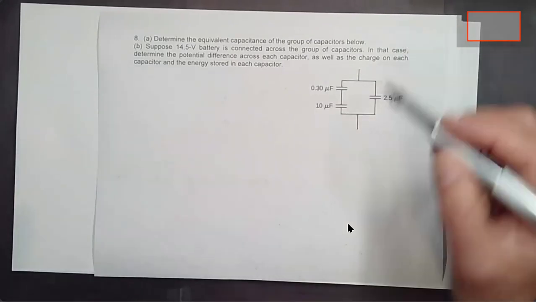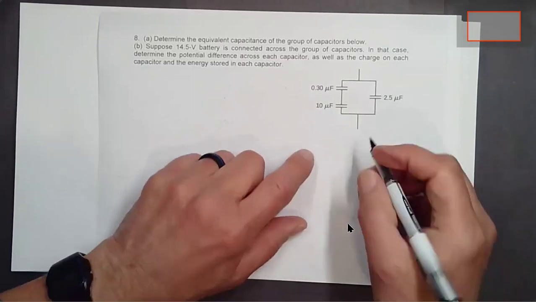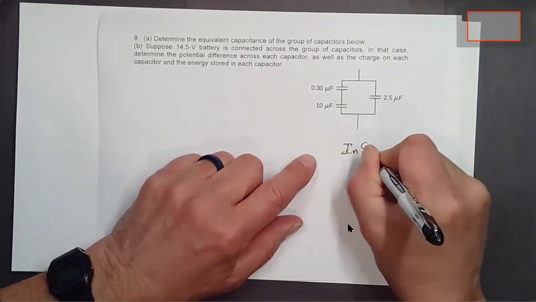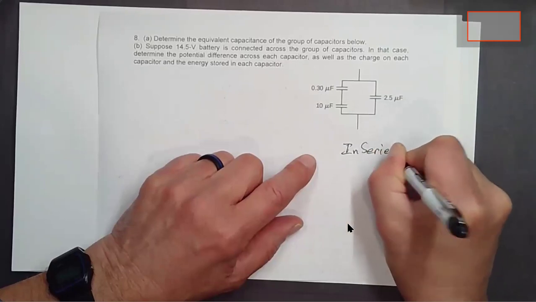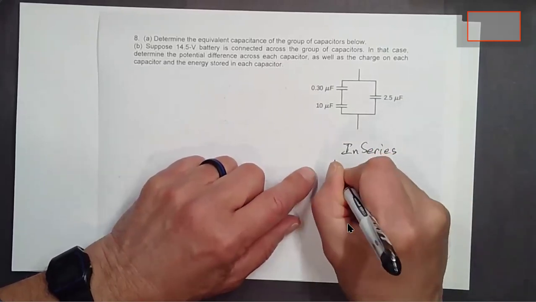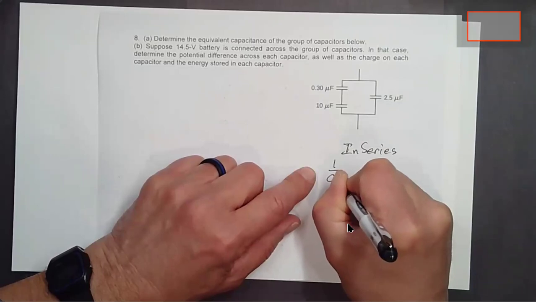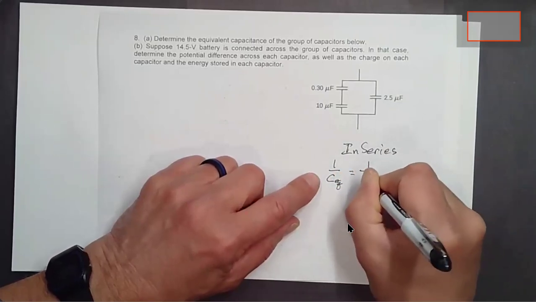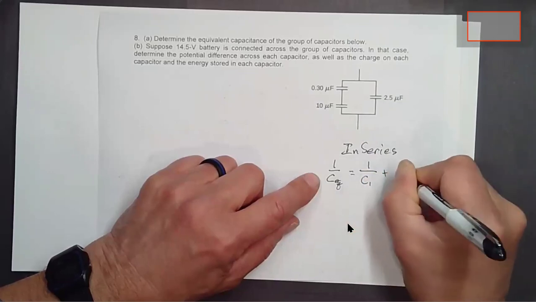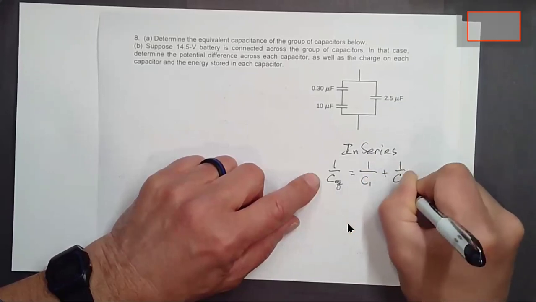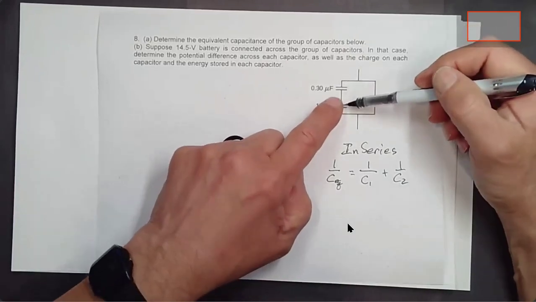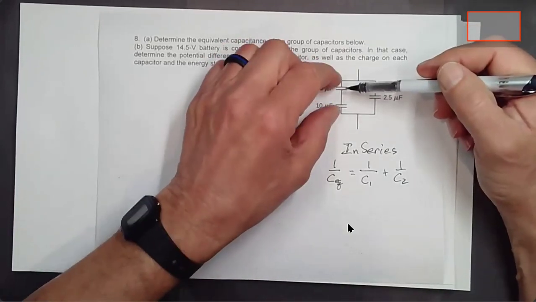And so we need to remind ourselves, in series, the equivalent capacitance: 1 over C equivalent is equal to 1 over C1 plus 1 over C2. And we actually have to figure that out first, this combination.